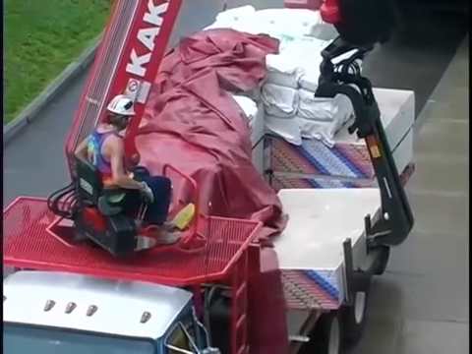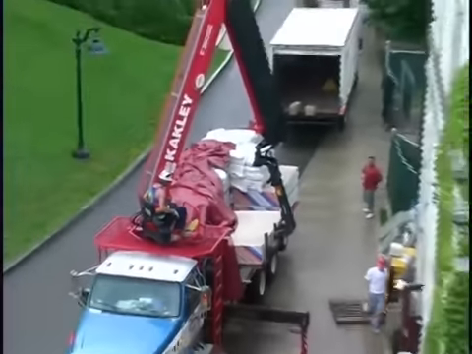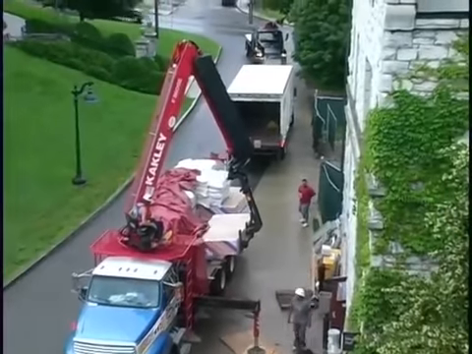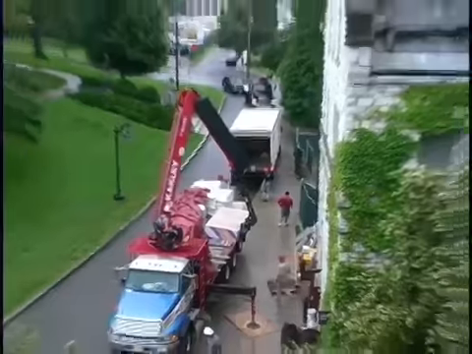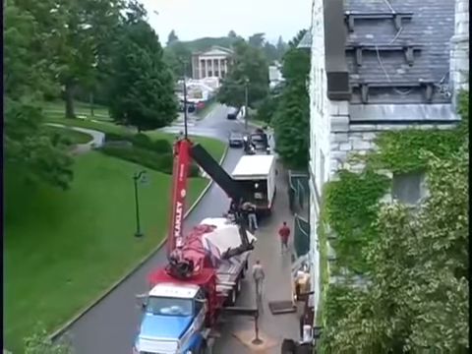Also see this shot here includes the person operating the crane. There's a little more context there. And then there's a lot more context.